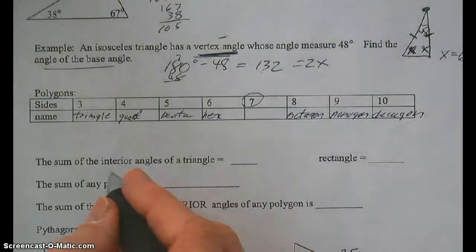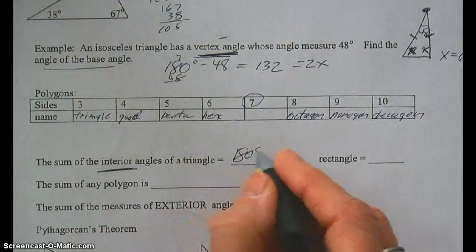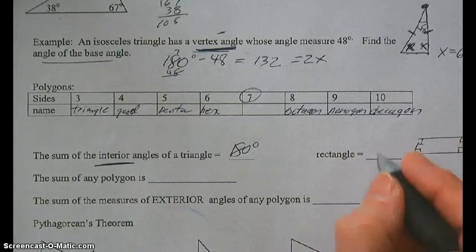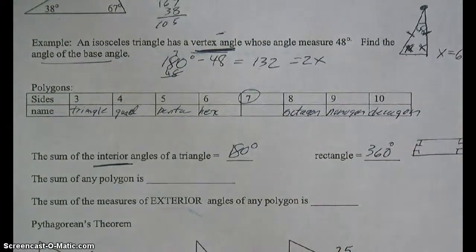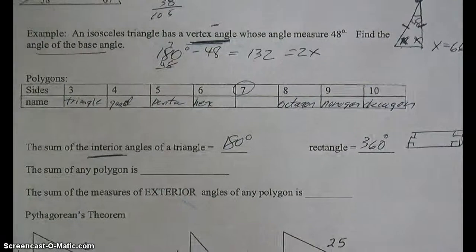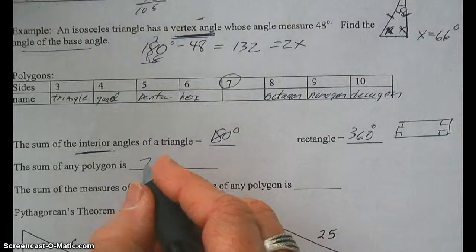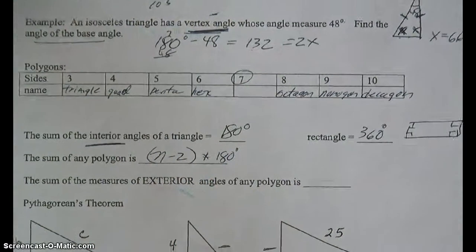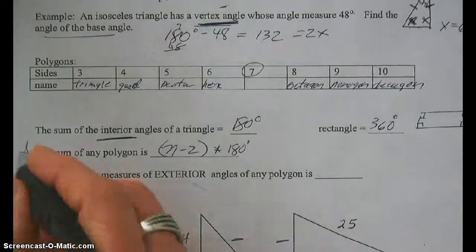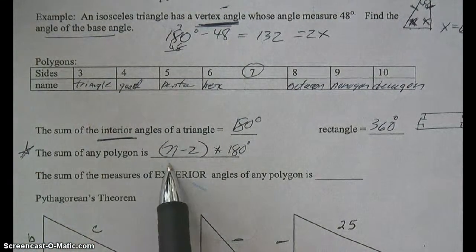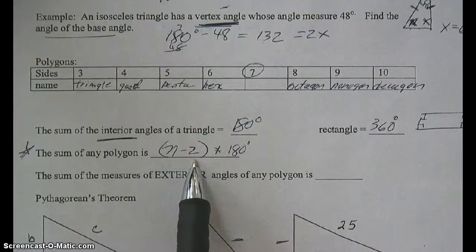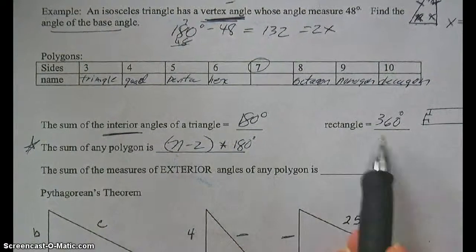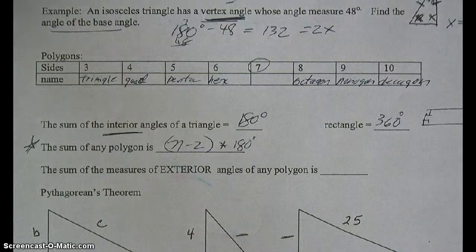Some of the interior angles, remember interior angles are the inside of a figure. The interior angles of a triangle are 180. Rectangles, remember, form 90 degrees, so we have 360. And basically we have a formula for how to find the sum of any polygon's interior angles. And it's n minus 2 times 180. So this is a formula that you might want to memorize. Watch how this works. If we have a three-sided figure, 3 minus 2 is 1, and 1 times 180 gives us 180 degrees. If we have a four-sided figure, 4 minus 2 is 2, times 180 is 360.